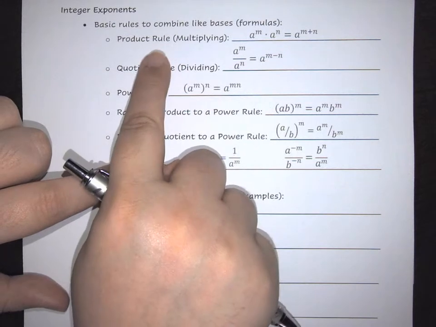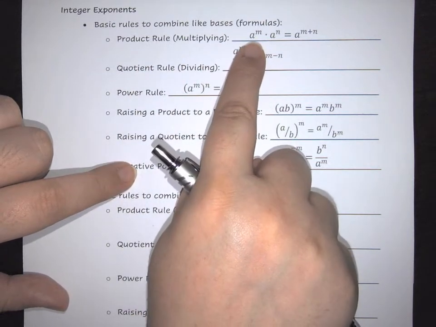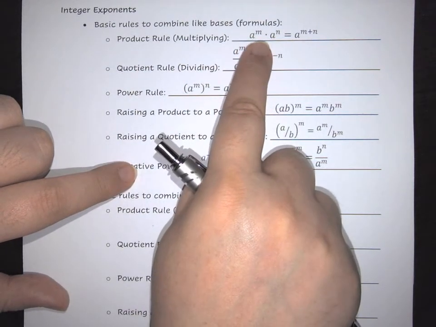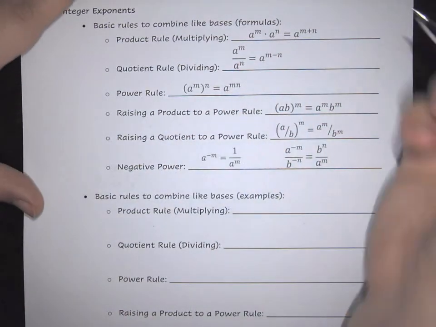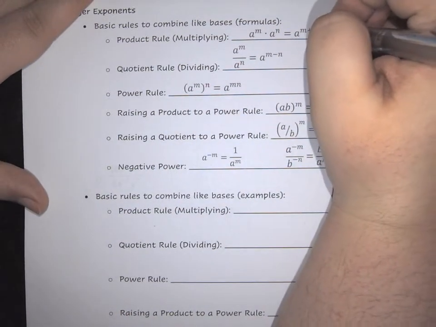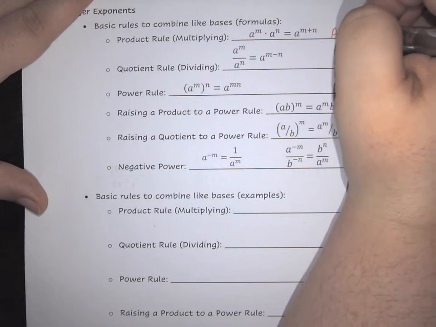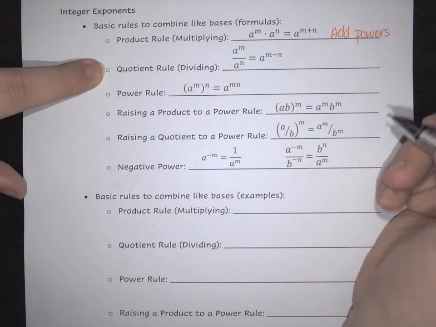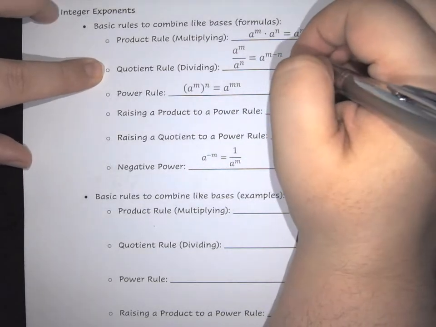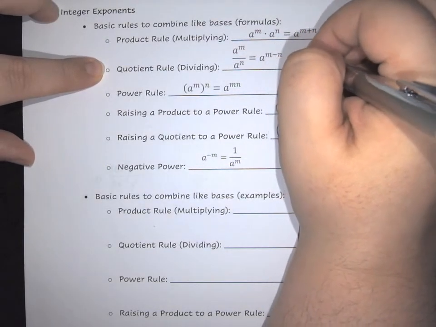So you have the product rule, so that's broken down into same bases with different powers, means you add them. Okay, so here what we have is that you are going to add the powers. For the quotient rule, what we are going to do is subtract.